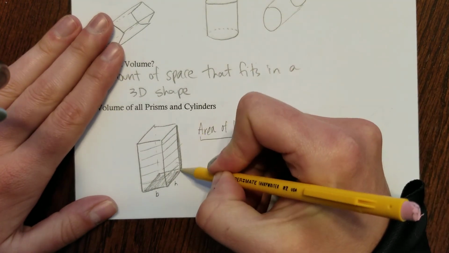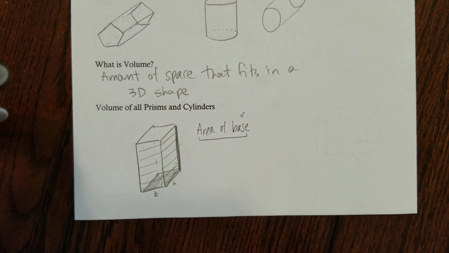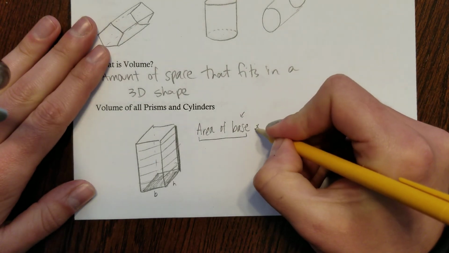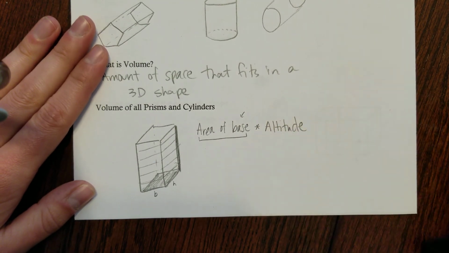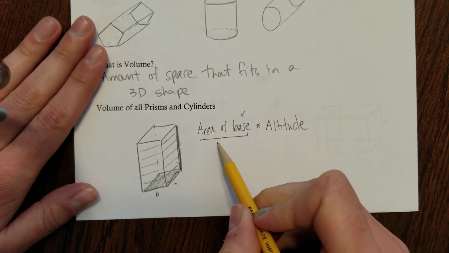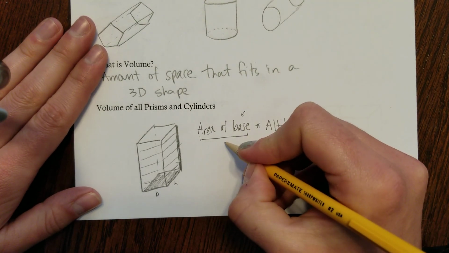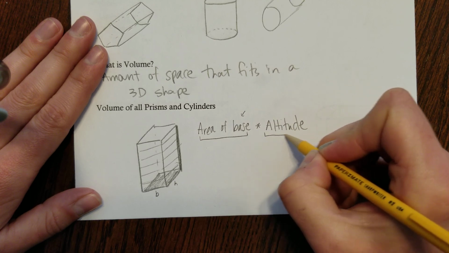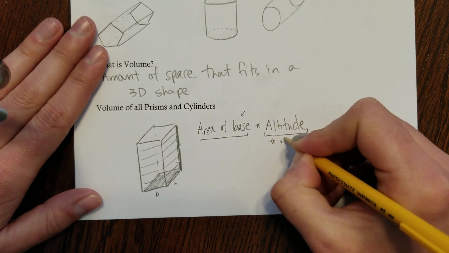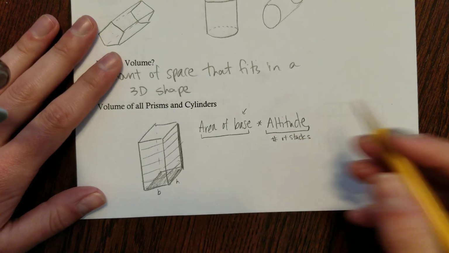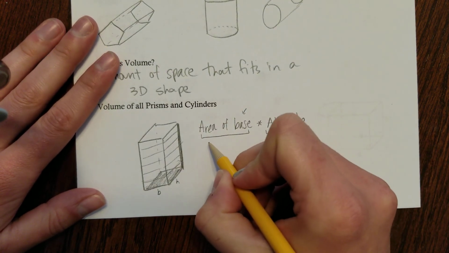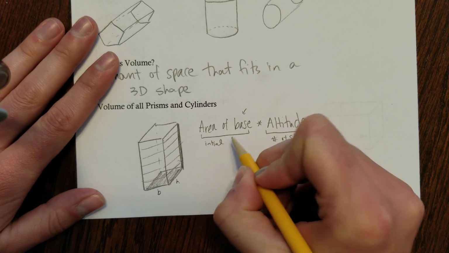So this is going to represent how many times we could stack it. We're going to call that the altitude. So if I want to find the volume, I'm going to find out how many stacks. This is like my number of stacks, and the area of my base is just the initial area.